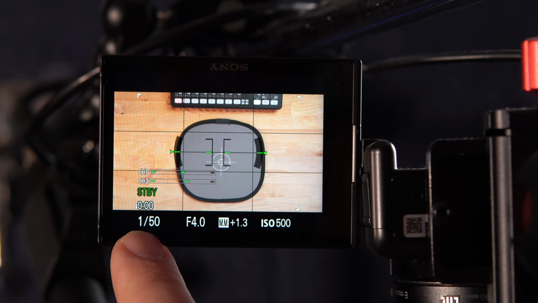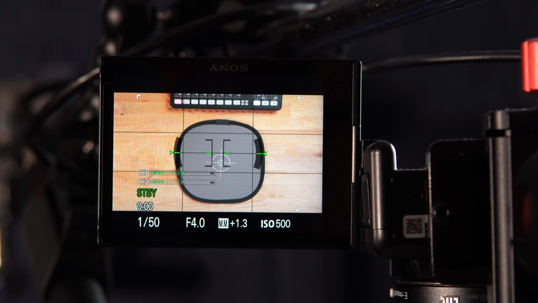Notice how I have the shutter speed set to 1/50th of a second. That is double the frame rate. So I'm recording in 24p, so I have the shutter double that, and the closest I can get is 1/50th of a second. Also notice we're at f4, that's the fastest this lens can go. This is the 16 to 70 millimeter f4 Zeiss zoom lens that I have mounted to the ZV-E10.